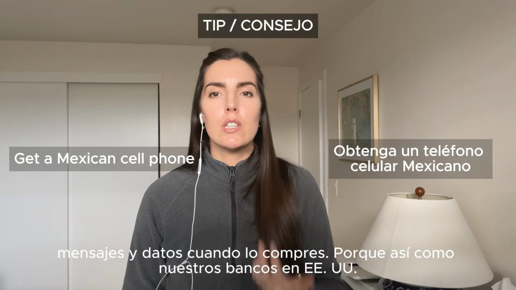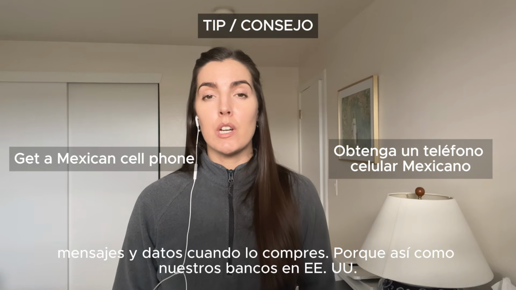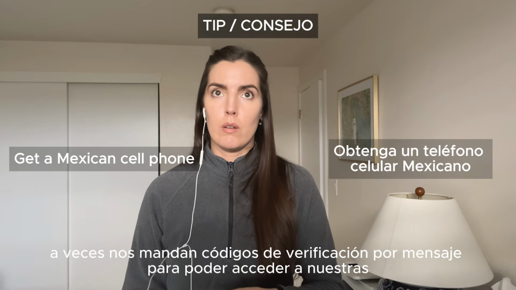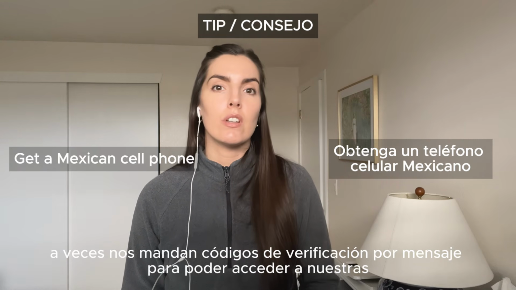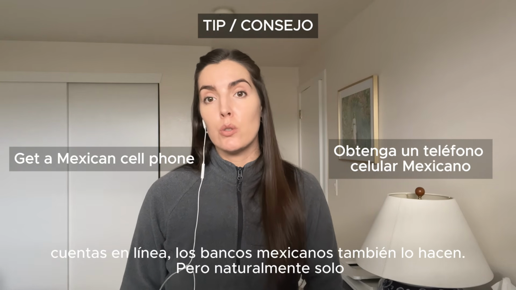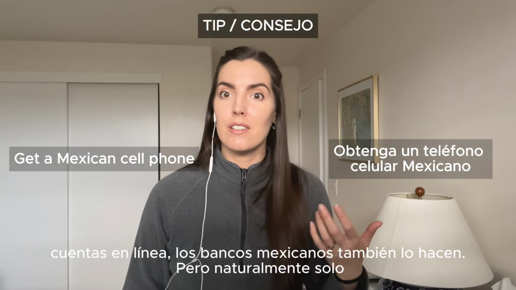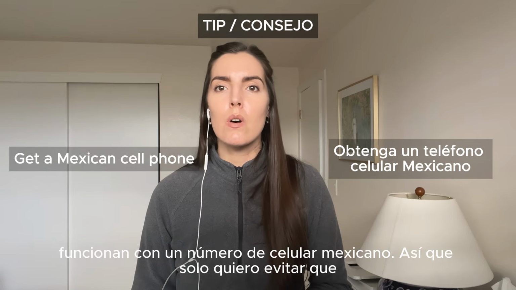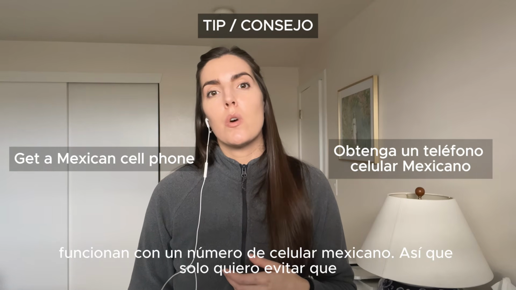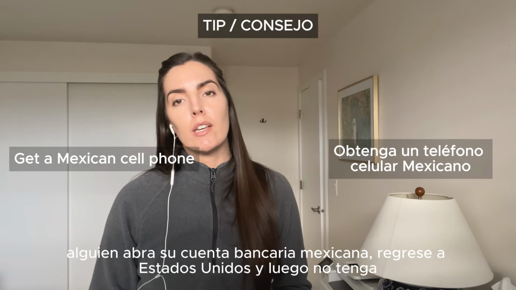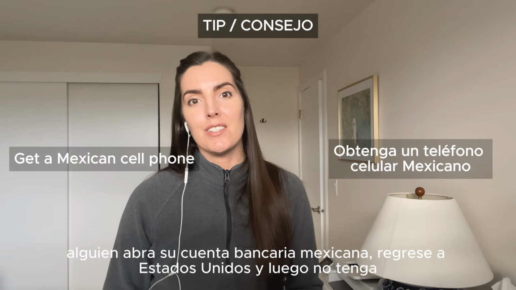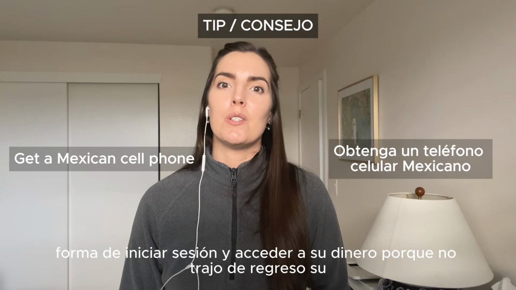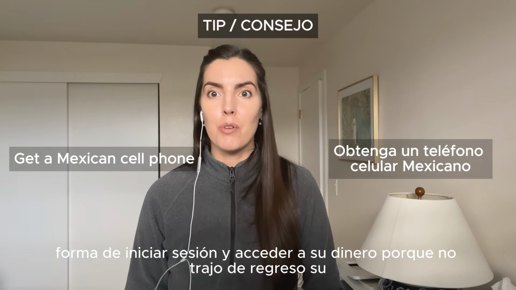Because just like our banks here in the US sometimes text us verification codes to access our bank accounts online, Mexican banks do too, but they will only naturally operate with a Mexican cell phone number. So I just want to prevent anyone from opening their Mexican bank account, then coming back to the United States and having no way to log in and access your money because you didn't bring back your Mexican cell phone.